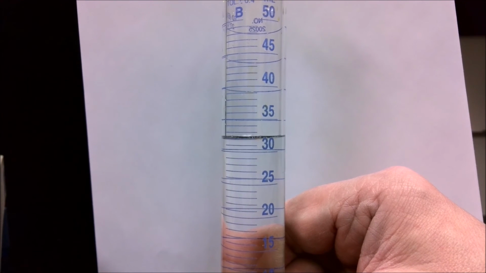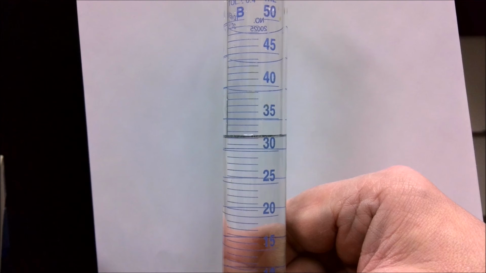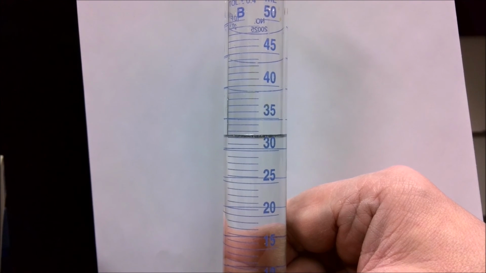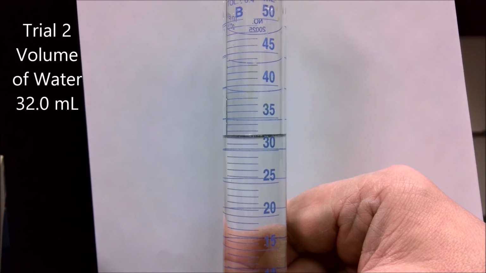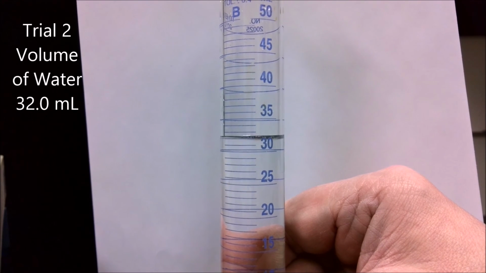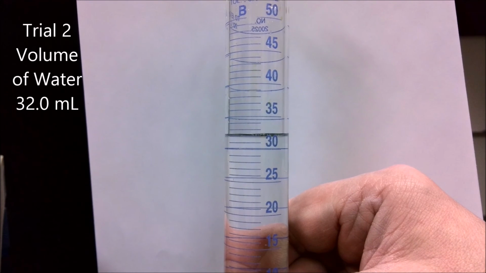So I've emptied out the cylinder and put more water in it. This time, my estimate of the volume of the water, it appears to be right around the 32 milliliter mark. If you were seeing this in person, you might be able to estimate a little bit better, but for the purposes of this exercise, we're going to say our initial volume is 32.0 milliliters.